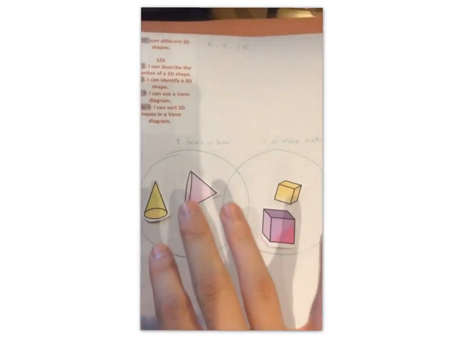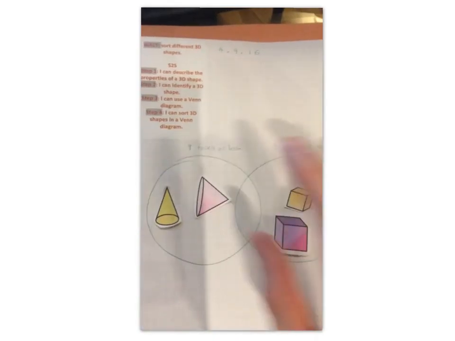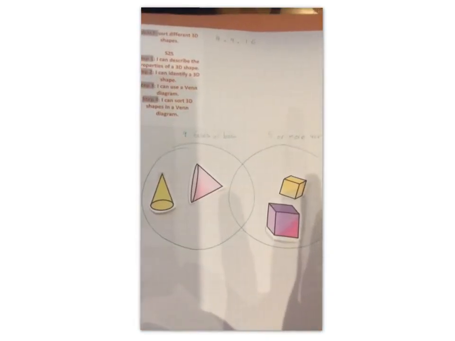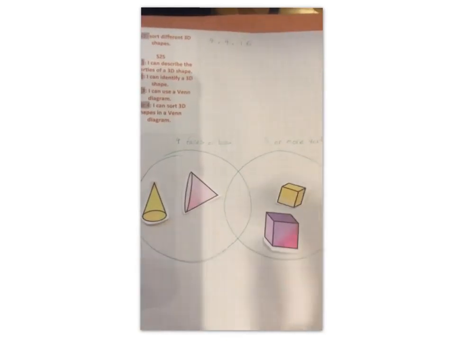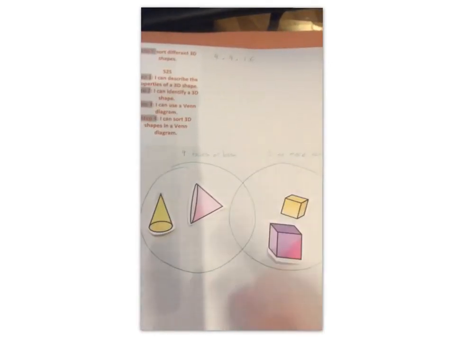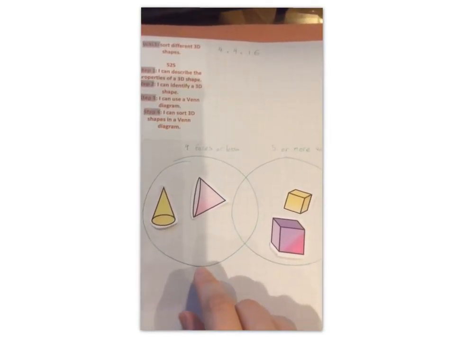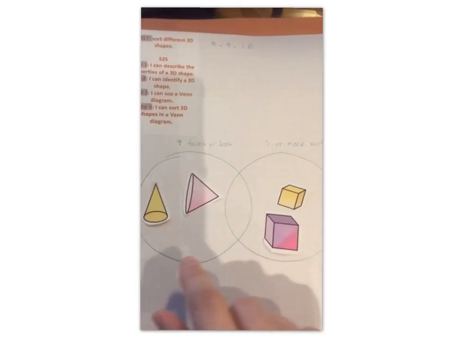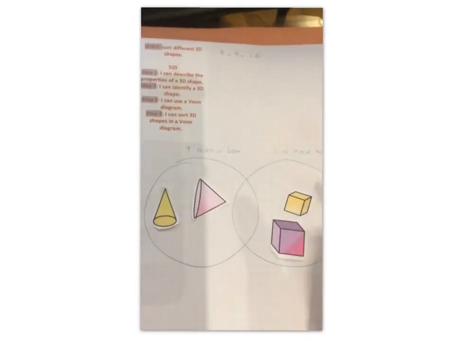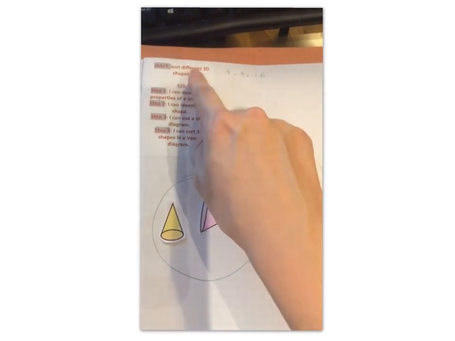What I want to do is try to get at least several different shapes in my Venn diagram, or around my Venn diagram if it doesn't fit. Okay, now don't panic if none of your 3D shapes fit inside your Venn diagram. As long as you can show us that you know that your 3D shapes go on the outside of our Venn diagram, and they don't fit your labels, that still shows us that you understand how to sort different 3D shapes.